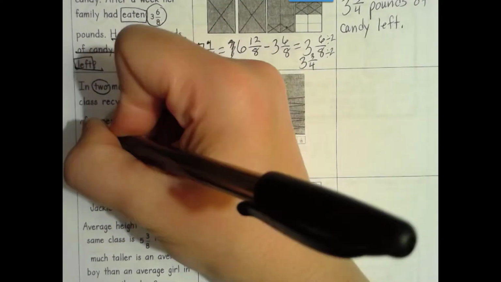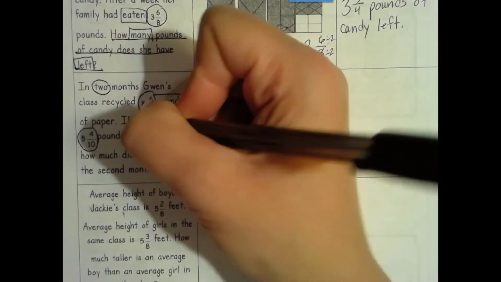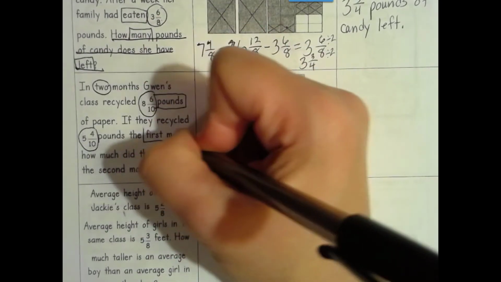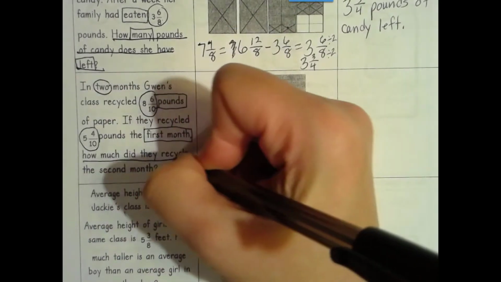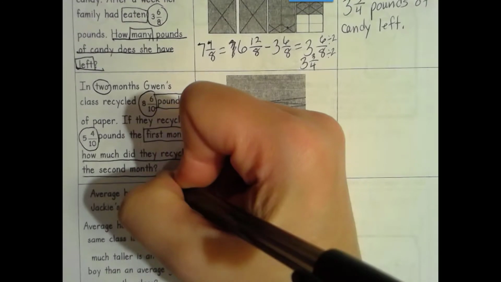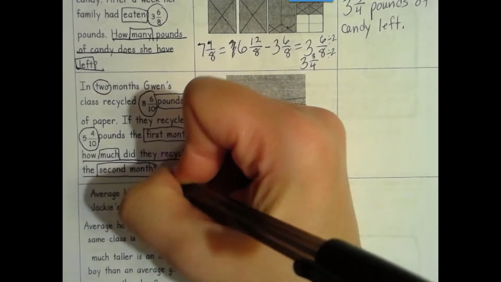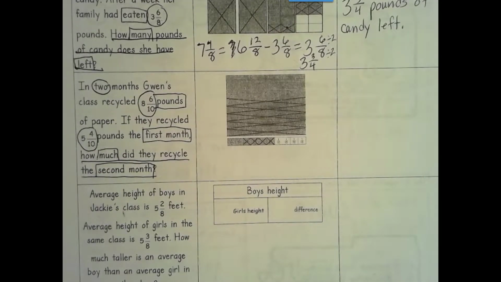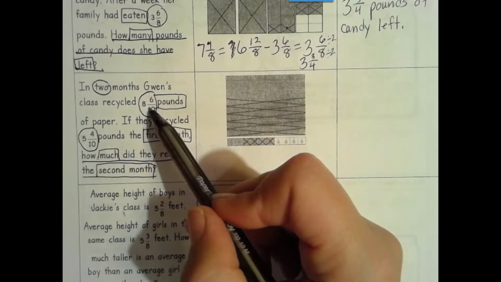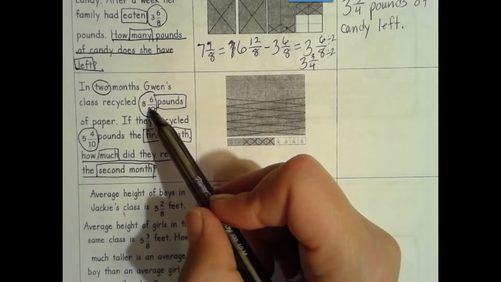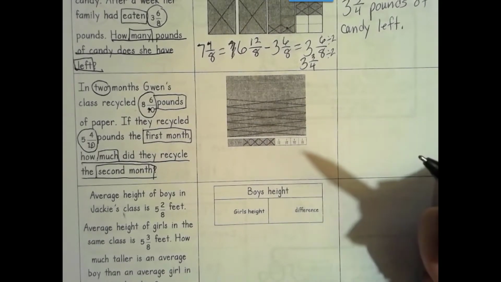If they recycled 5 4/10 pounds the first month, how much did they recycle the second month? So we want to know how much in that second month. Because they did 2 different months. We know the total amount that they recycled. So we're going to either subtract or divide, and we're only taking out one amount. So we're going to subtract.